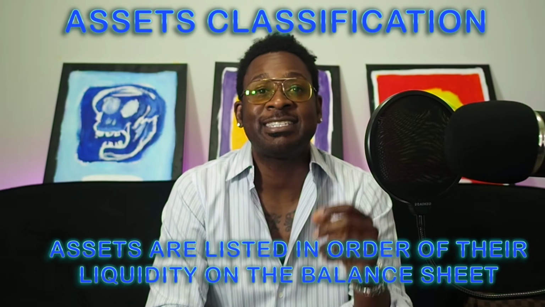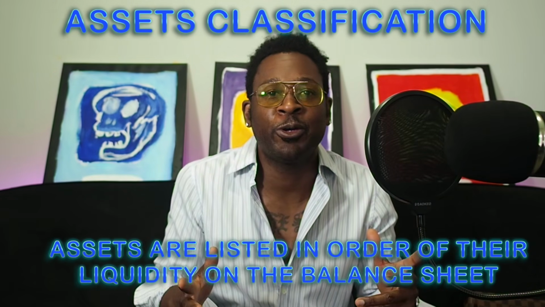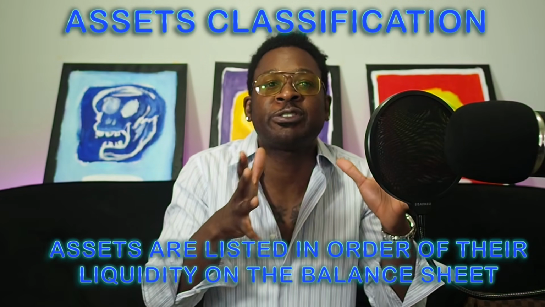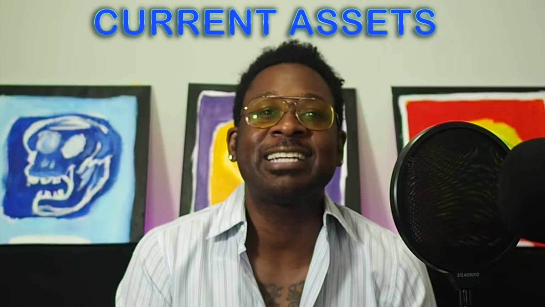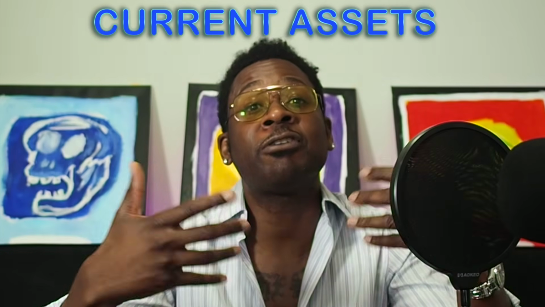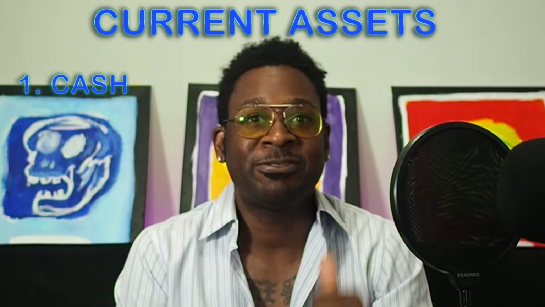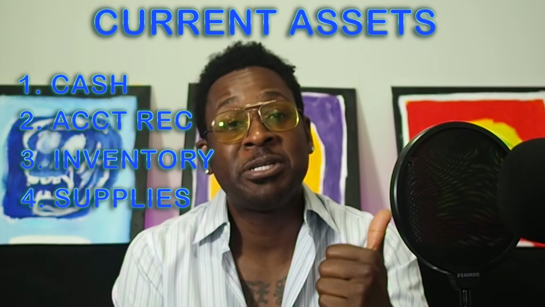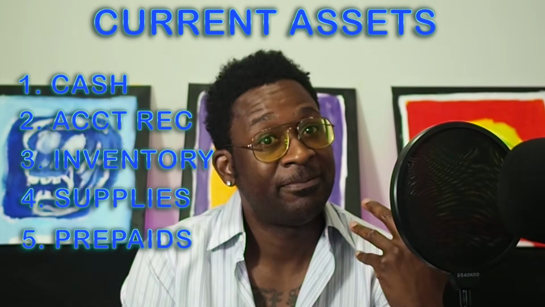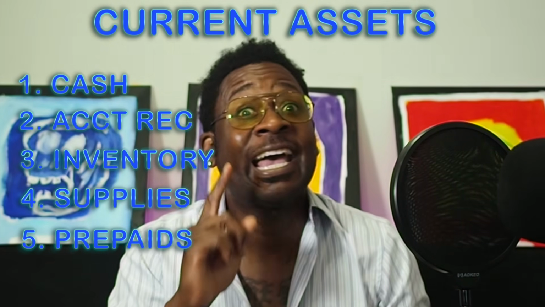And so on the balance sheet, we list our assets in order of their liquidity. Now, liquidity is just a fancy word for how quickly we could convert something into cash, or flip it into money. So at this point, I'd like to give you examples of the correct order of liquidity of current assets: cash, accounts receivable, inventory, supplies, prepaid expenses. Those pretty much consist of all of your current asset categories as of now.